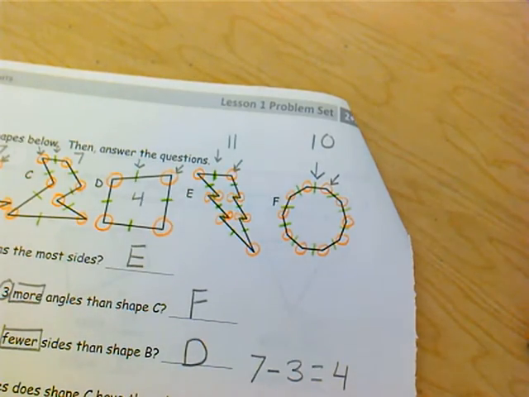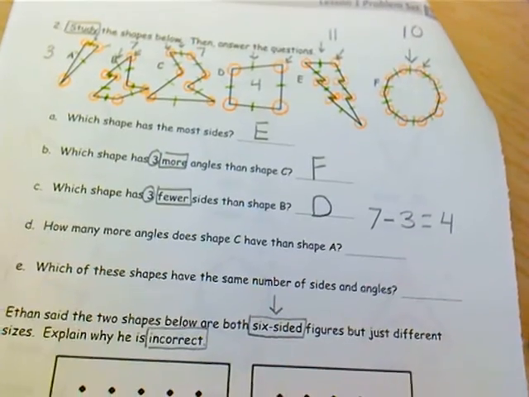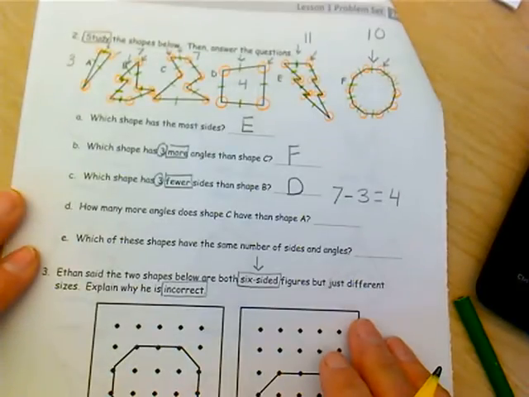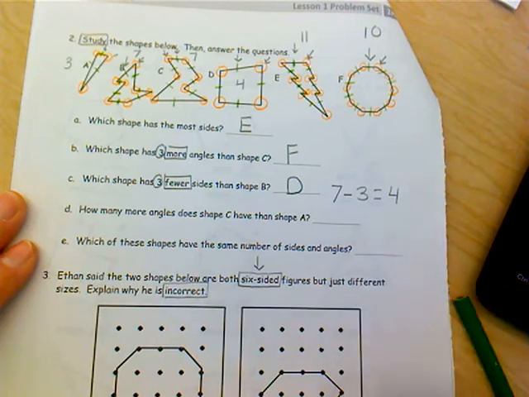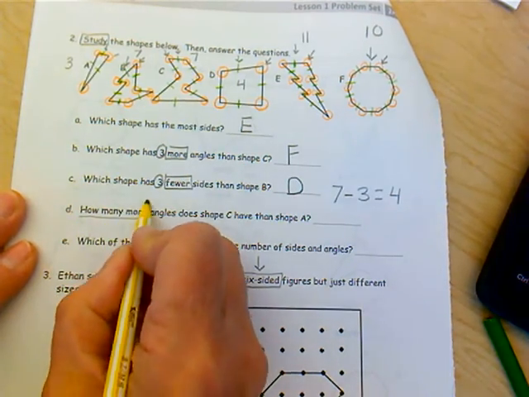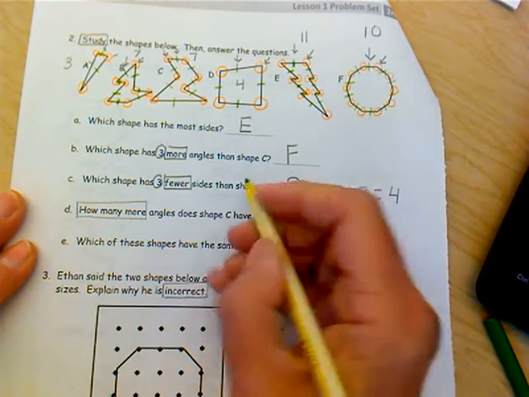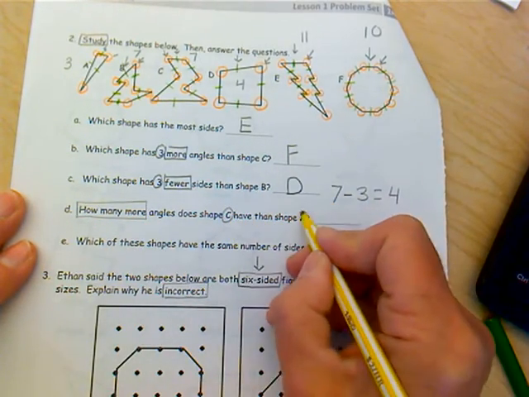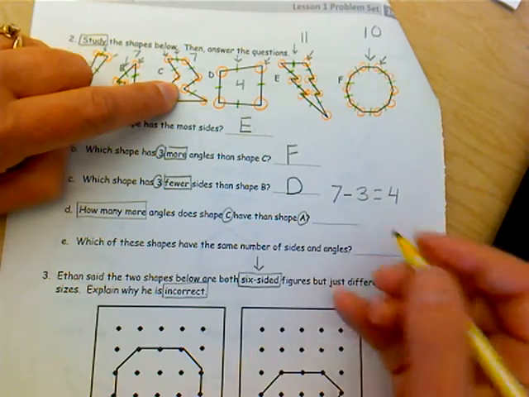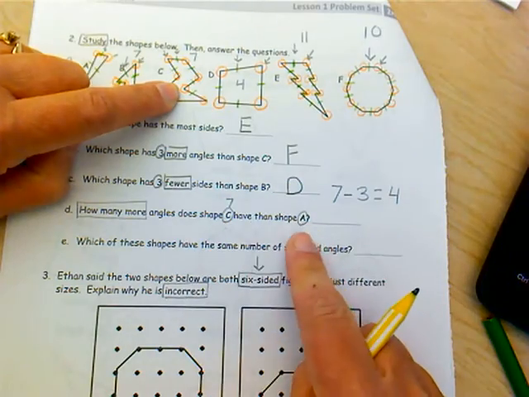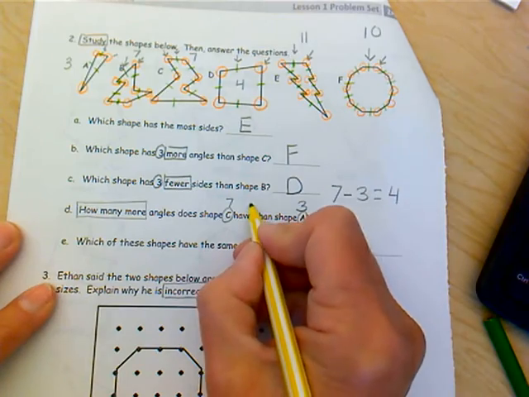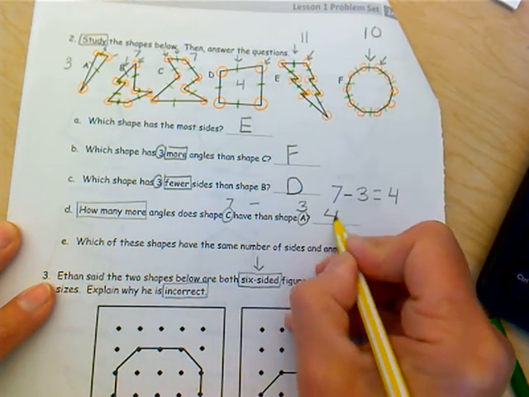Well, this is kind of hard, but if I think about it, oops, I am not doing a very good job of showing you this. I really apologize. Sometimes I move my thing around and forget to look at what I'm doing. I'm so sorry that I made that difficult for you. How many more? There's my important keywords there. How many more angles does shape C have than shape A? Well, shape C has 7, and shape A has 3. So how many more? Well, that would be 7 take away 3 gives me 4.